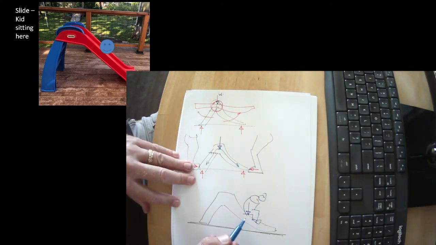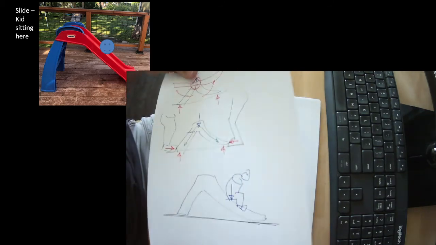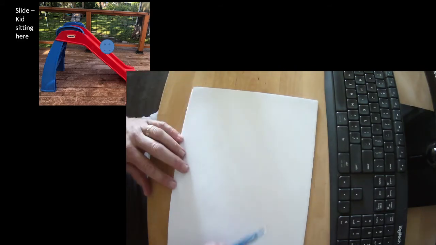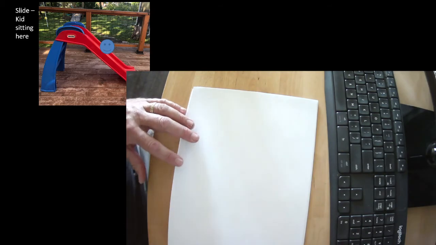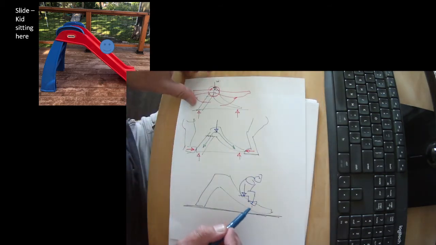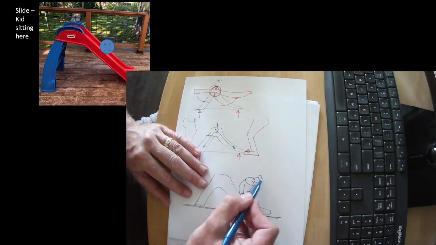Here's a kid sitting on the slide. There is no friction between the kid and the slide, so we have to solve the kid diagram first. And what we know is that this is not statically determinate.